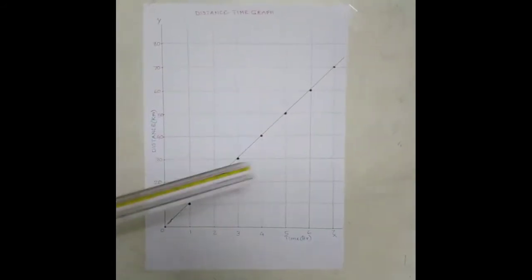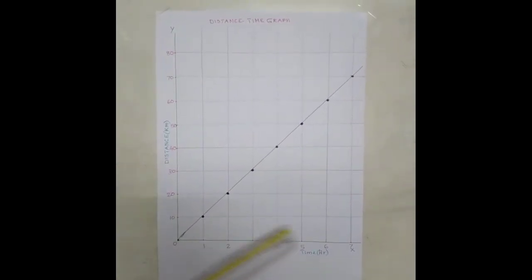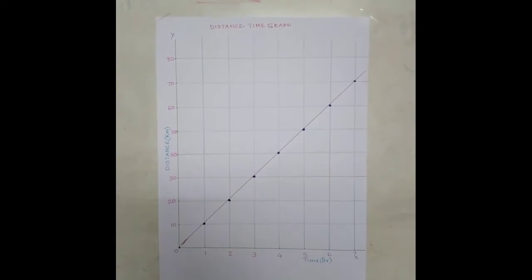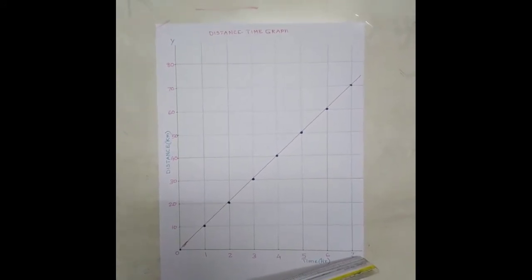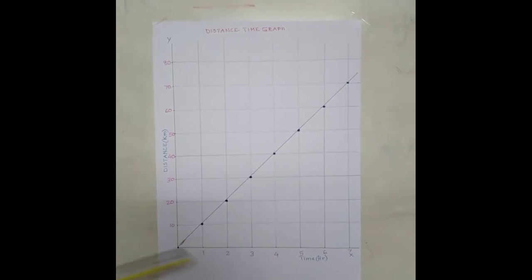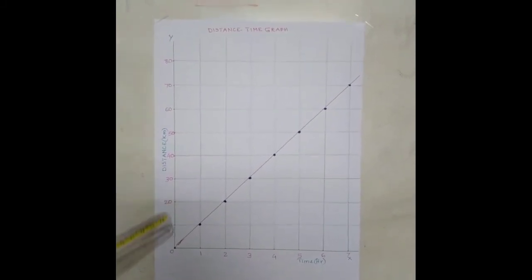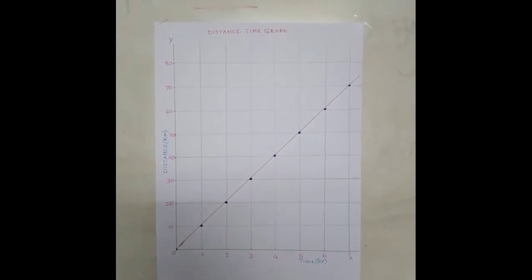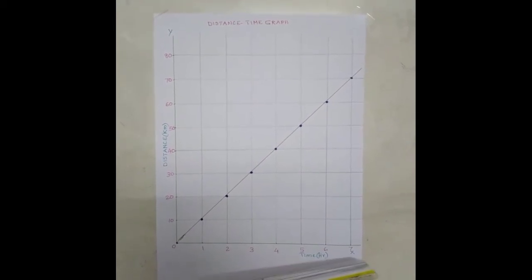You can use a graph paper. Since graph paper is too small, I have made a graph paper like this with the pencil. As you know, when you draw a graph like this, you will have an x-axis, a horizontal line, and a vertical line called the y-axis. And you write the time along the x-axis.